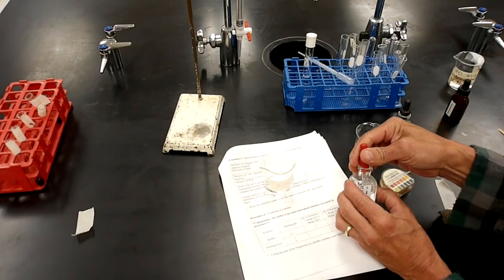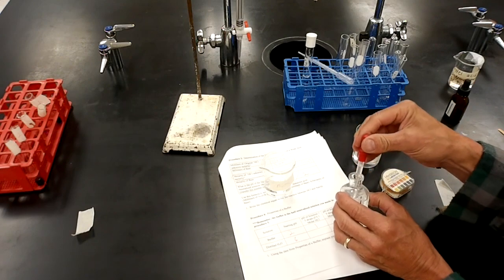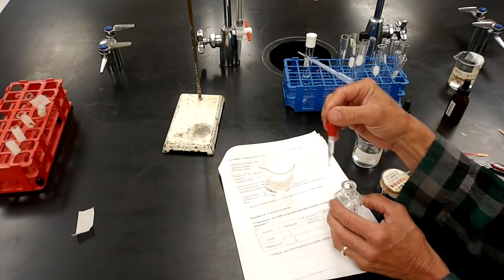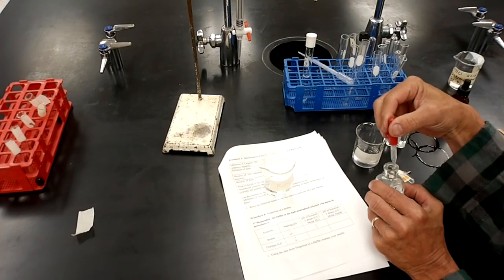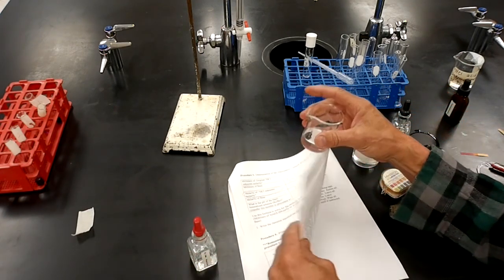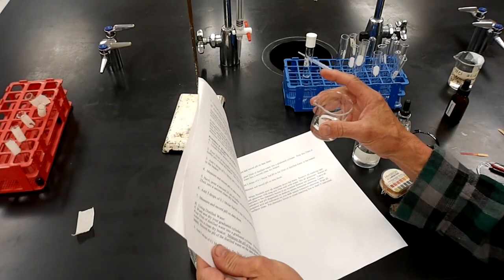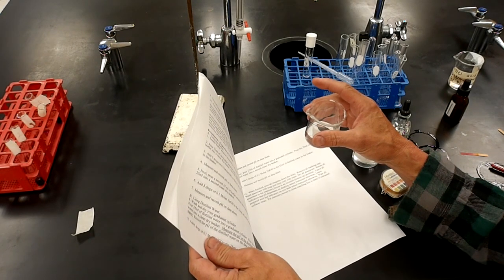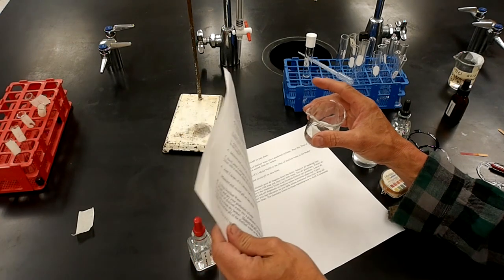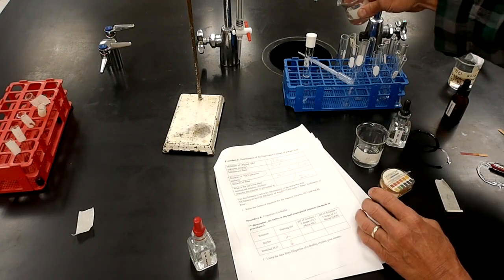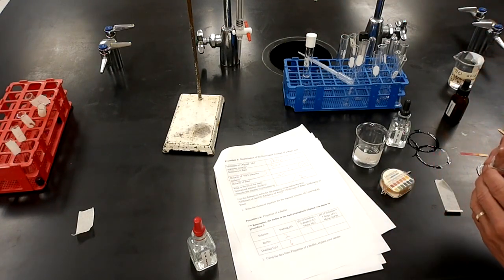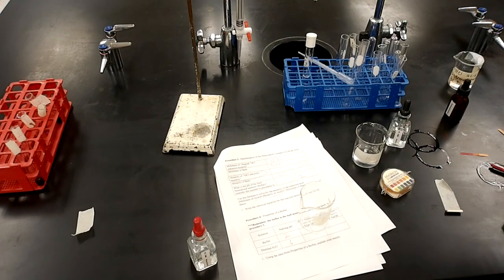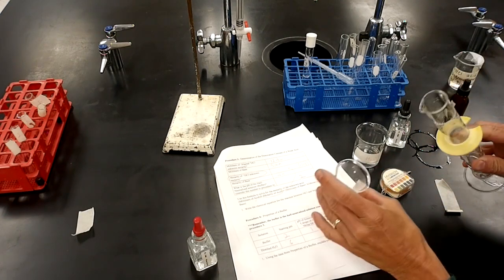Now I'm going to take some sodium hydroxide. I'm getting another 25 milliliters of the buffer.